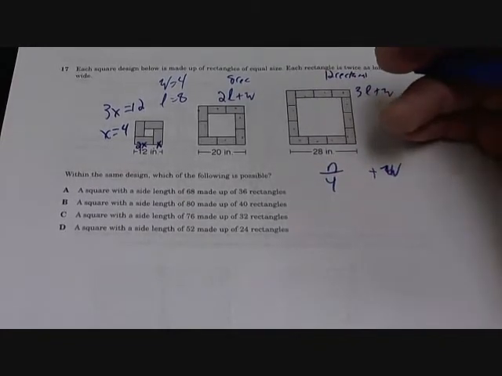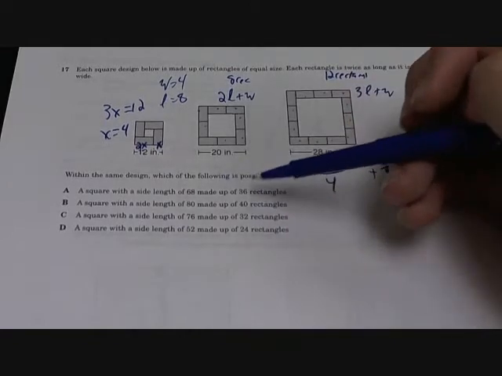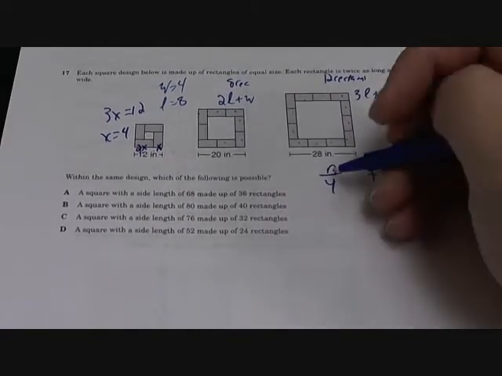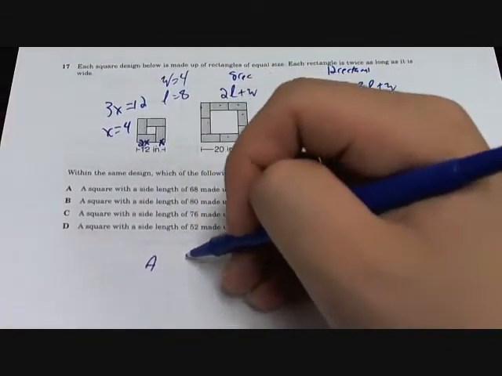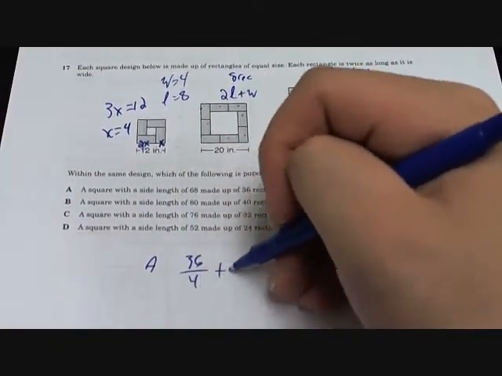Alright. So now let's say number A. 36 rectangles. There's 36 rectangles. That means there's going to be how many? Let's do it down here. 36 over 4 plus 1 width.